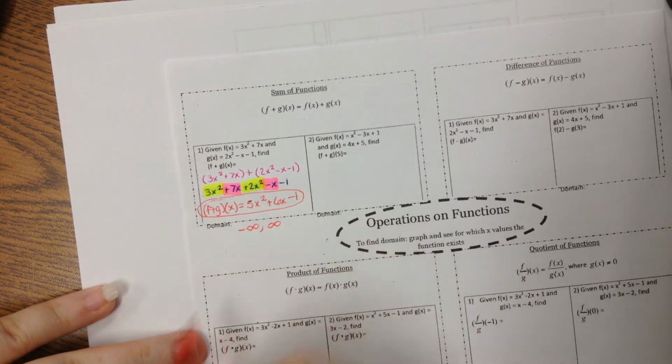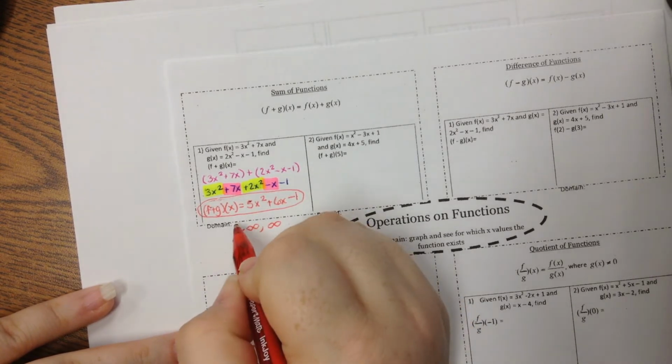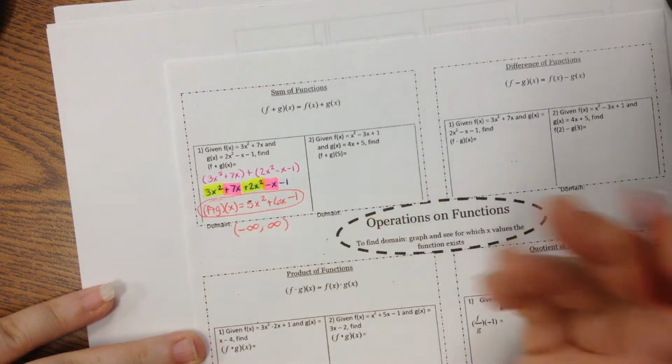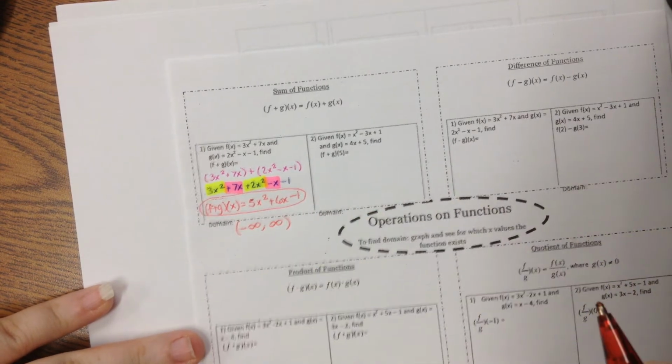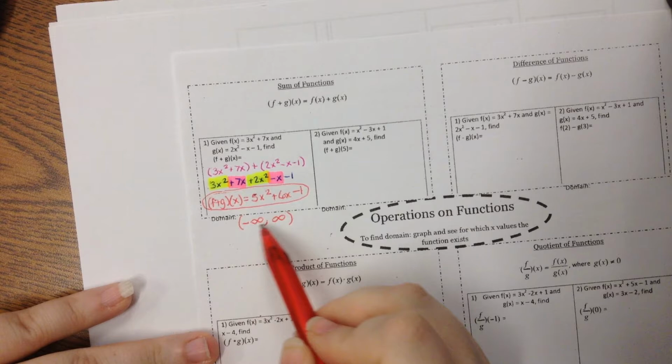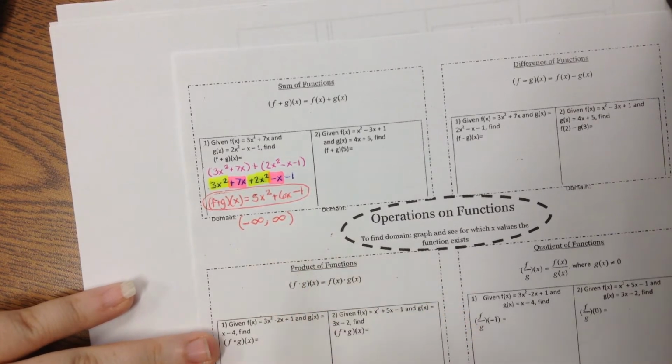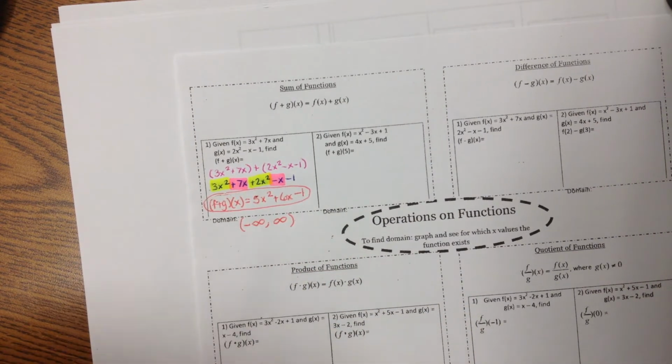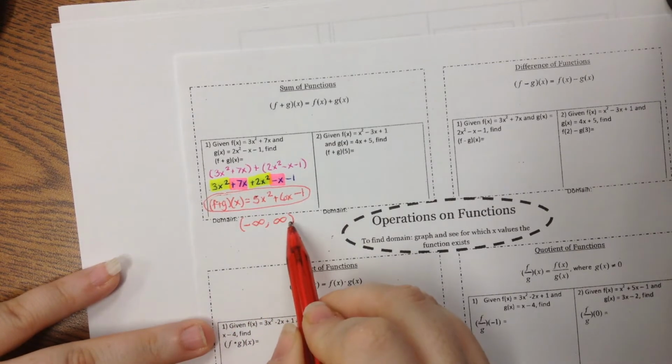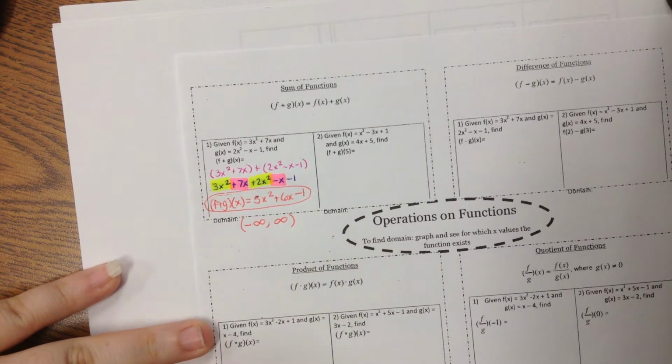I have to explain which brackets to use. These are going to use open brackets, which are another word for parentheses, but it's open brackets with domain, because infinity is never actually touched. If it was a number that actually ends, it would be a closed bracket, but this is an open bracket because infinity is never actually touched.